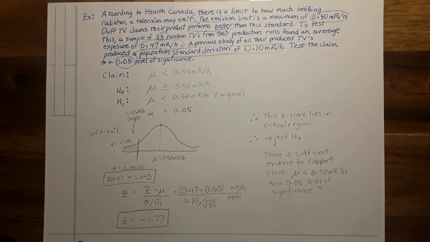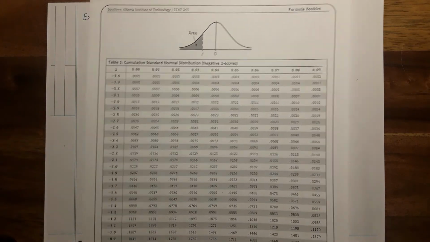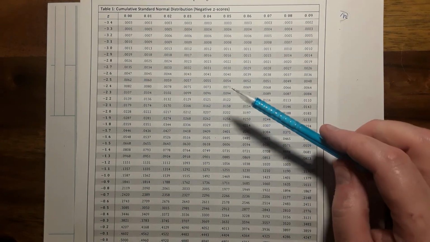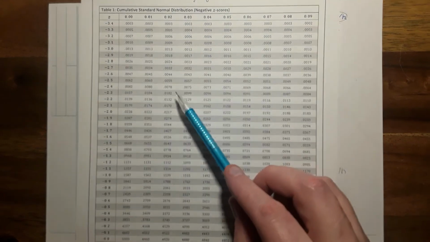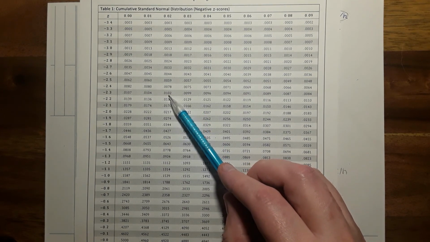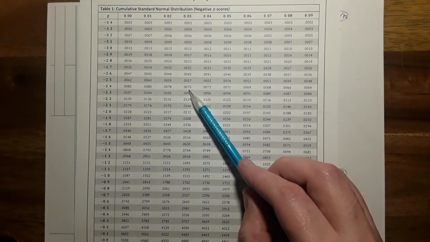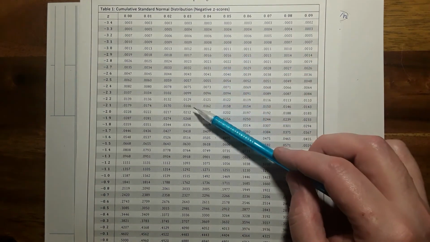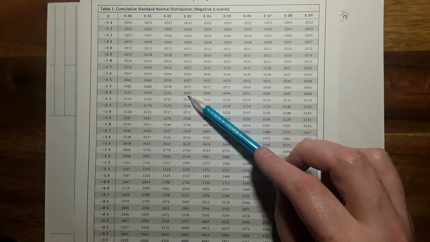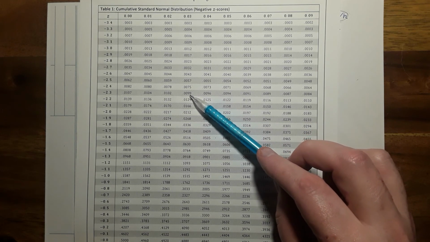Maybe, if we had a 1% significance level, that would mean our area to the left in this left tail test would be 0.01 instead of 0.05. And if we look on our z-score table, an area of 0.01 is right here. It's going to be between negative 2.32 and negative 2.33. It looks closer to 2.33. 0.01 closest on our z-score table is 0.0099.